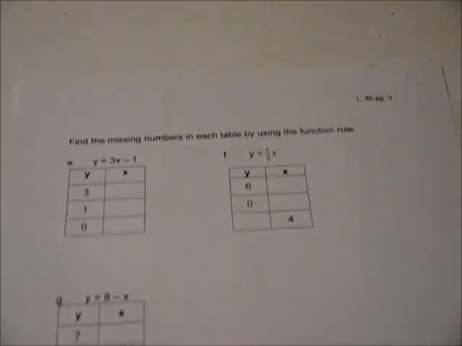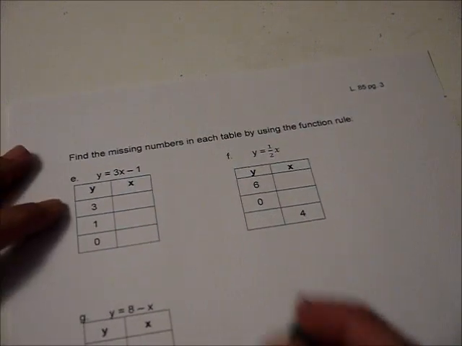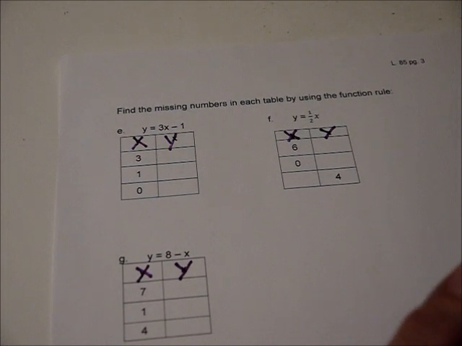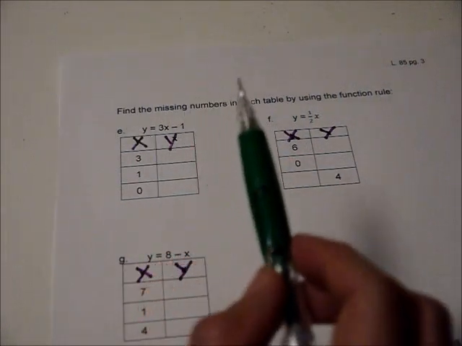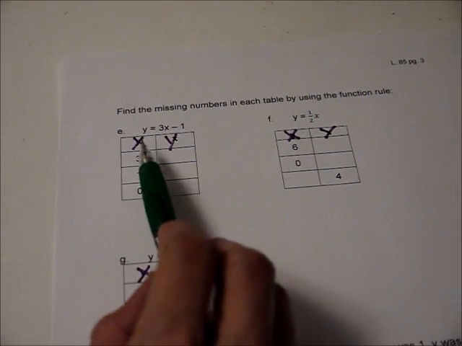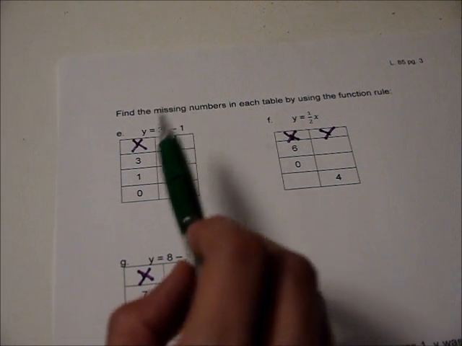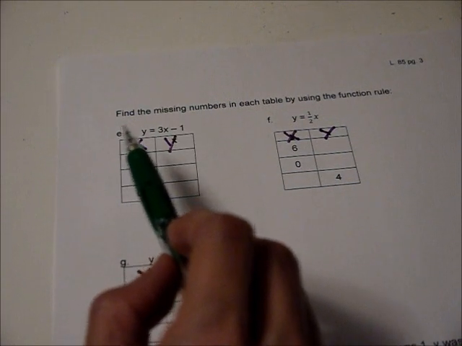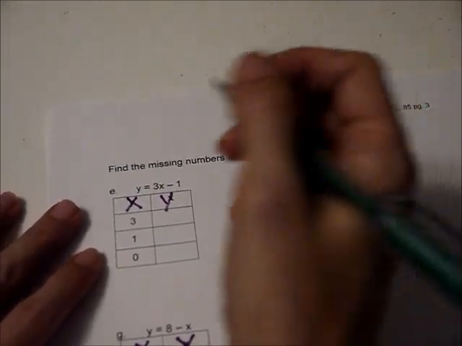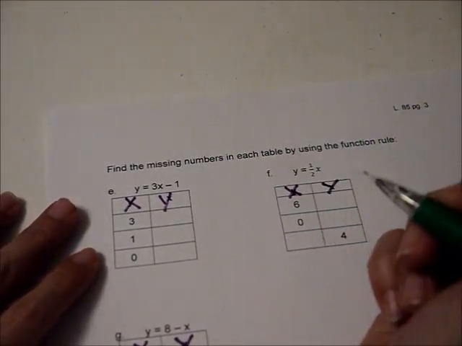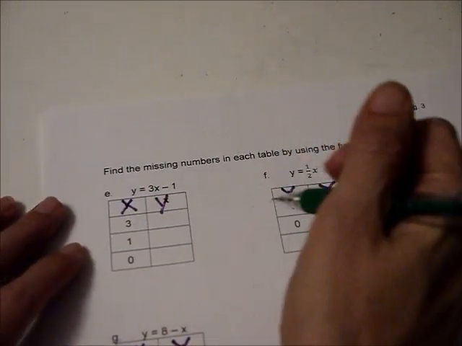Now we're going to fill in these function rule boxes. Okay, I'm sending an email to all of you. I had the X's and Y's switched, okay? In all of your boxes, I need to have the X in the first column and the Y in the second column. So that was a typo. I have it fixed online, but the packet I gave you, they're wrong. So hopefully you came and fixed this.